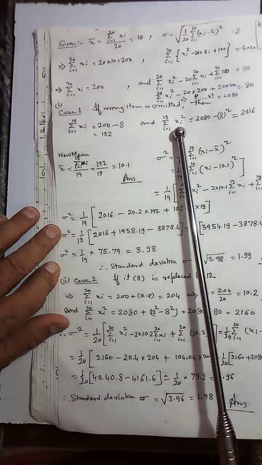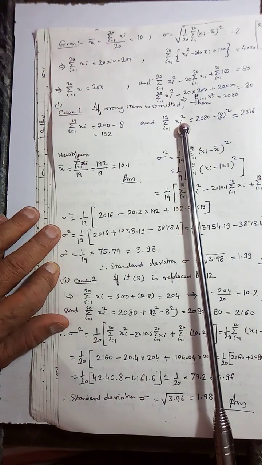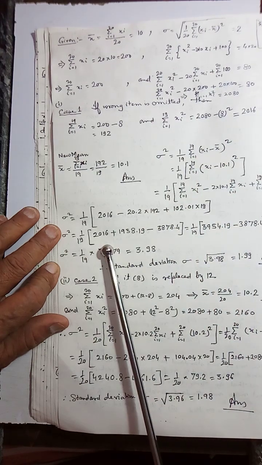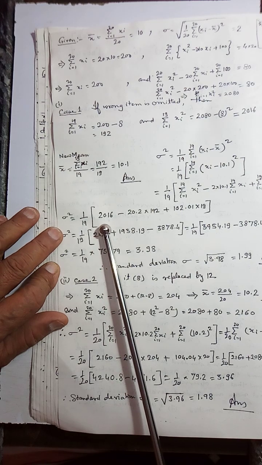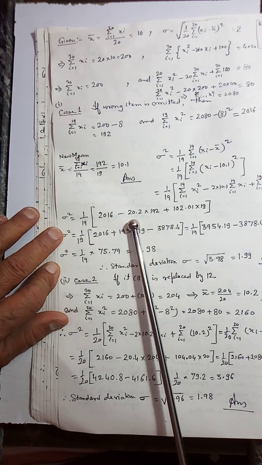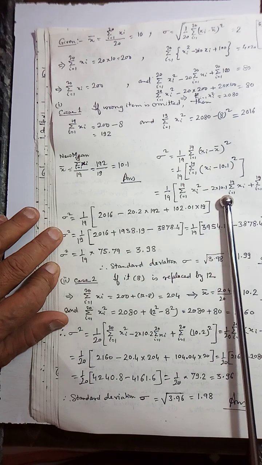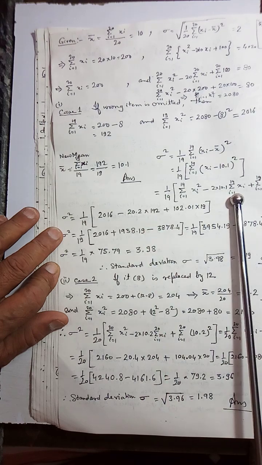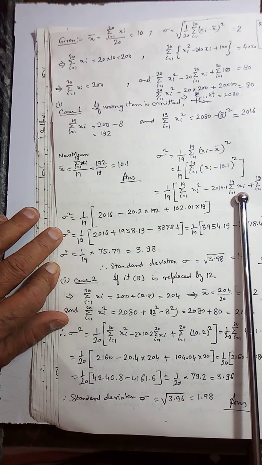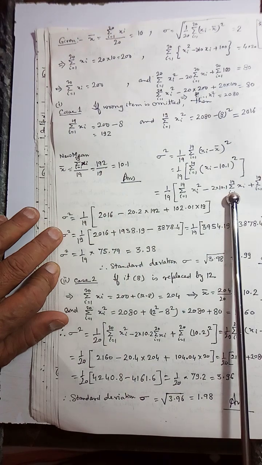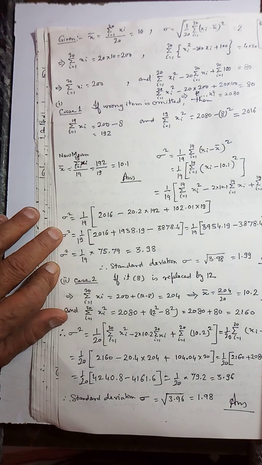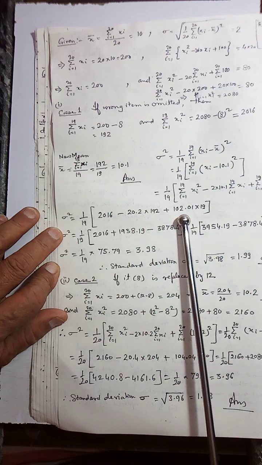2016. See here, summation of xi square from 1 to 19, so it will be equal to 2016. Substitute this value here. 2016 minus 2 into 10.1, that will be equal to 20.2 into 192, the summation of xi, that is 192, substituted here. Now 102.01, how many times will it come? 19 times. So I have just multiplied it here.